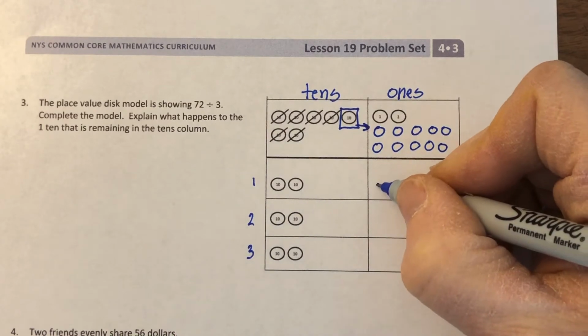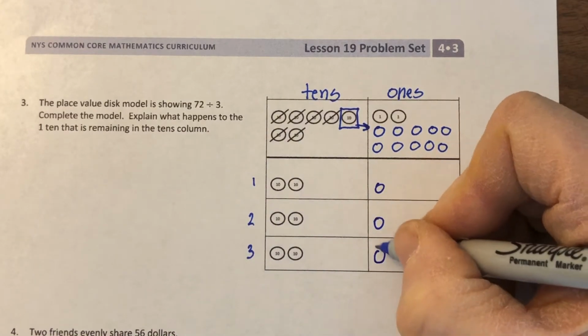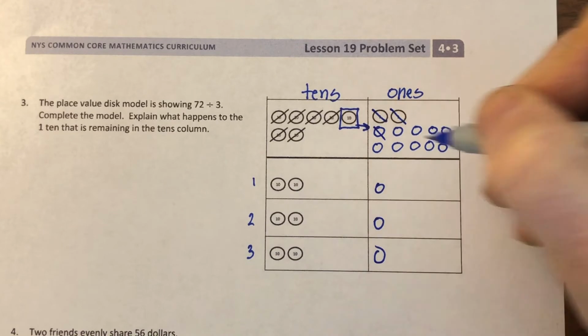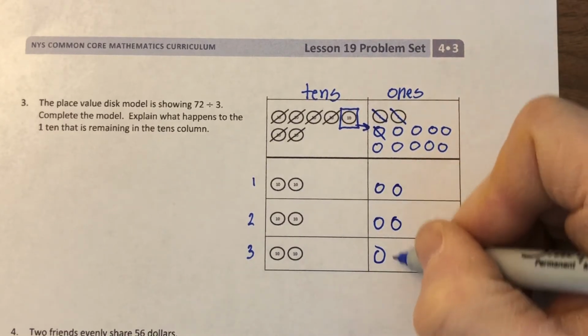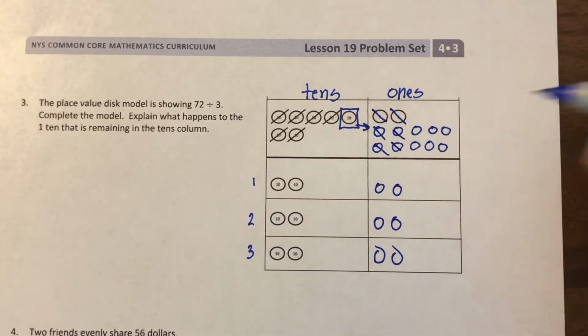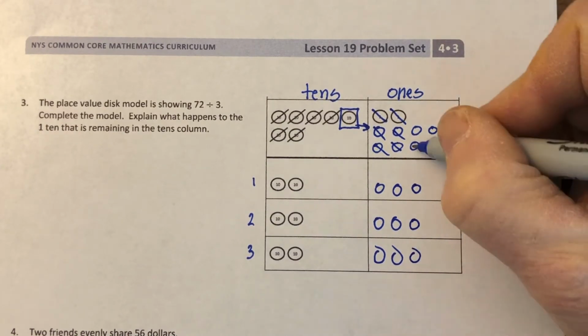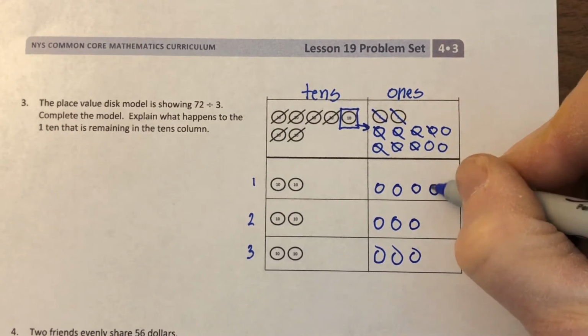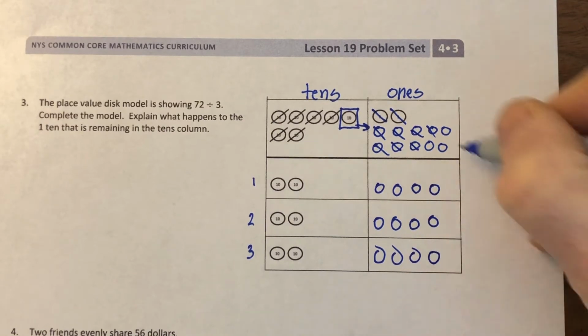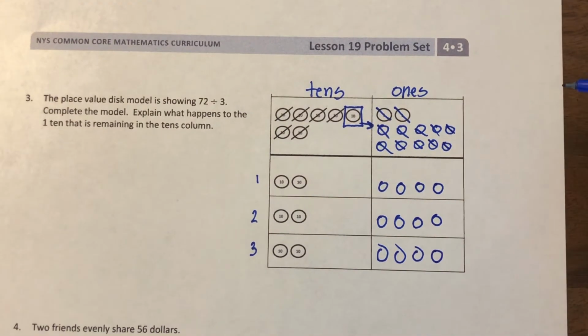So I'd say 1, 2, 3, and then I'd cross out 3 up top. 1, 2, 3, I'd cross out 3 more. It looks like I can do it 2 more times. 3, cross out 3, and then 1, 2, 3, and then cross out the final 3.